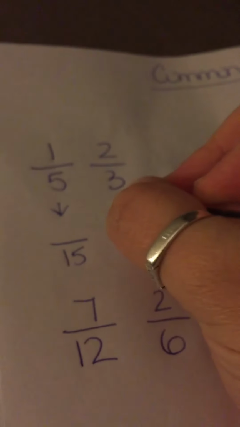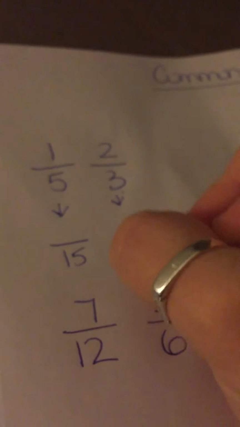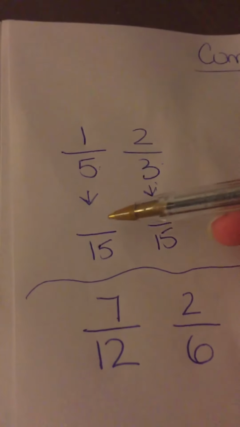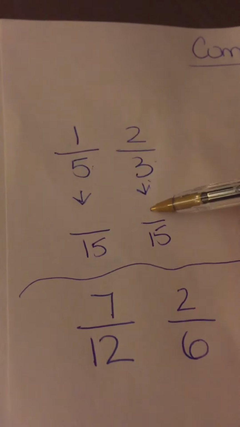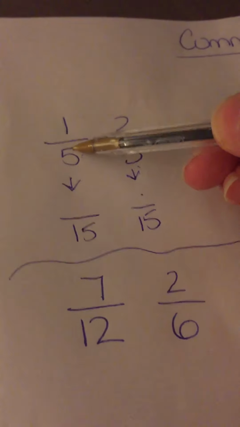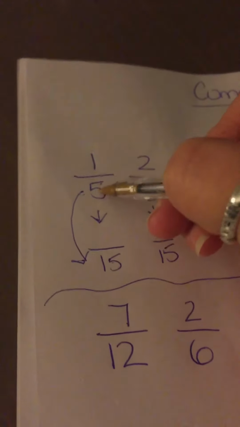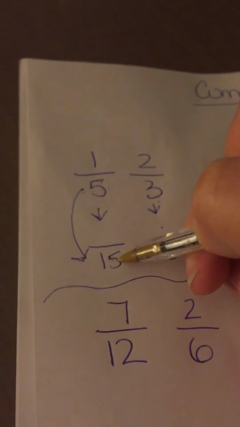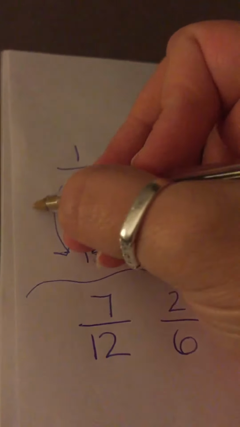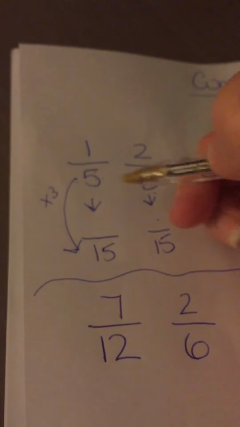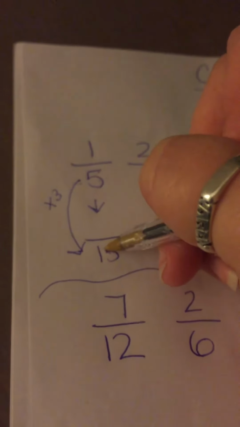So we're going to be turning each fraction into an equivalent fraction with a denominator of 15. Now, to determine the numerators, we have to find the relationship between the old denominator and the new one. So we think to ourselves, what would I do to 5 to turn it into 15? The answer is I would multiply it by 3. 5 times 3 is 15.